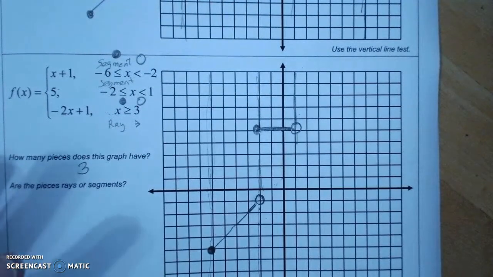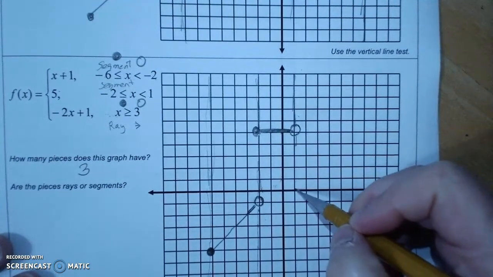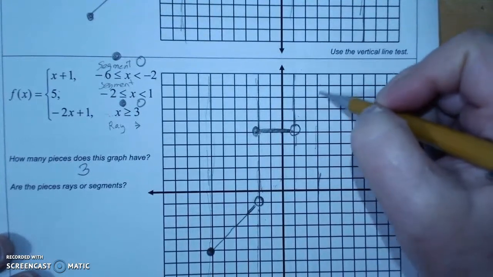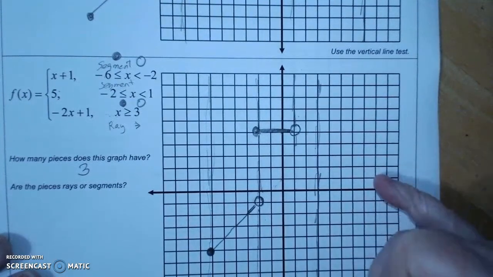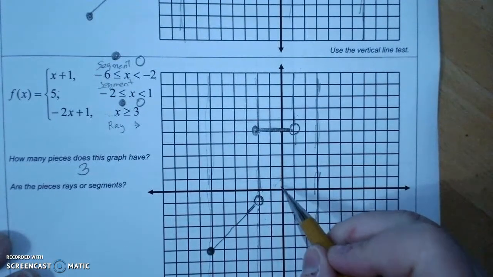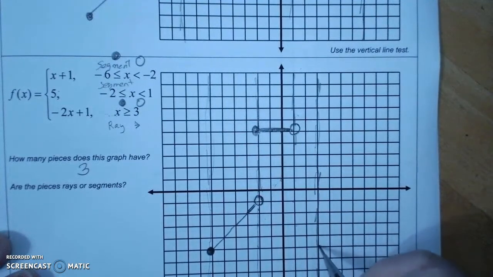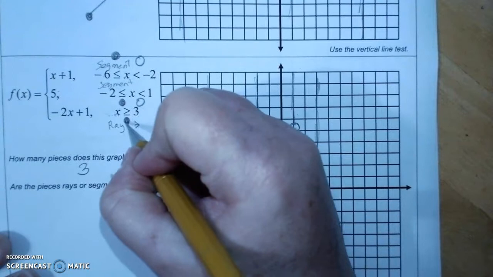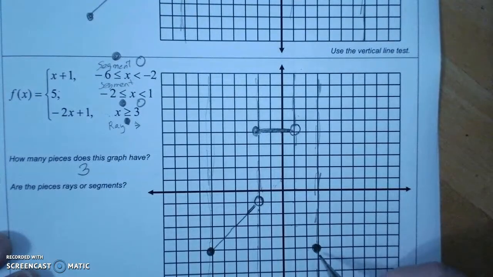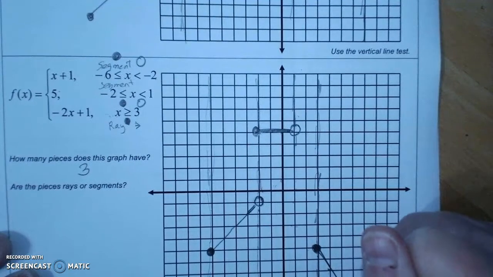And then -2x plus 1 is greater than 3. 1, 2, 3. So it's over here. It's over here. And so I have to go at 1 and go down 2 over 1, down 2 over 1. That's where it starts. And that's closed. And then it's a ray. And so this is a ray.